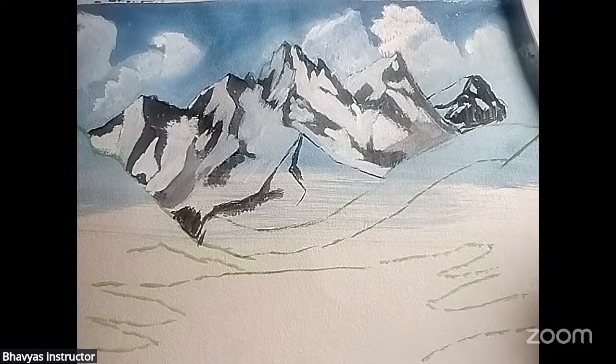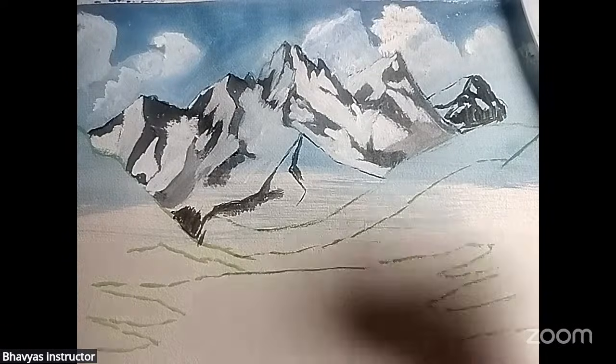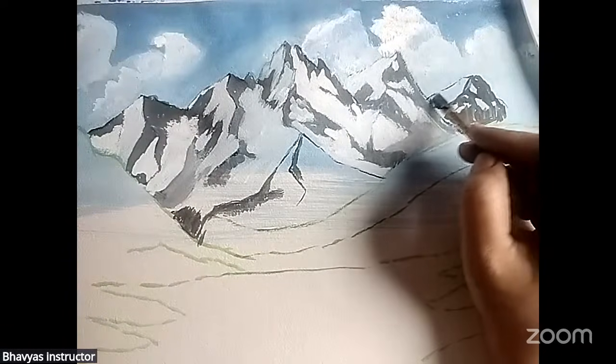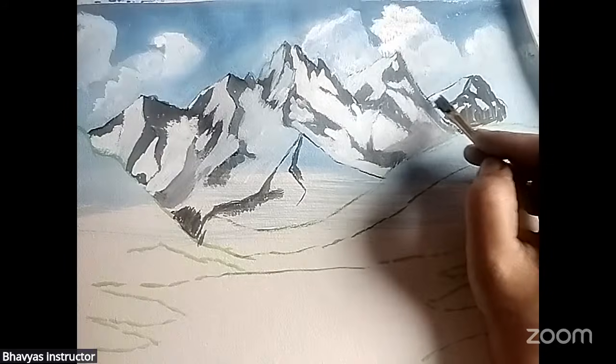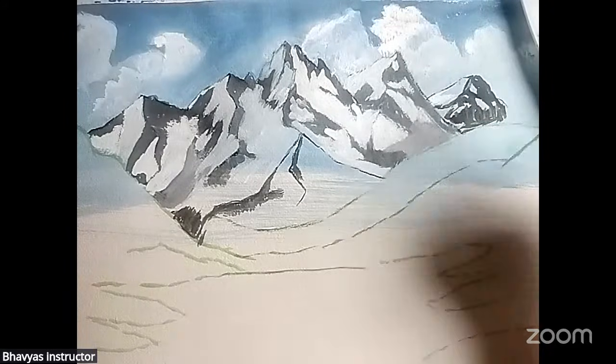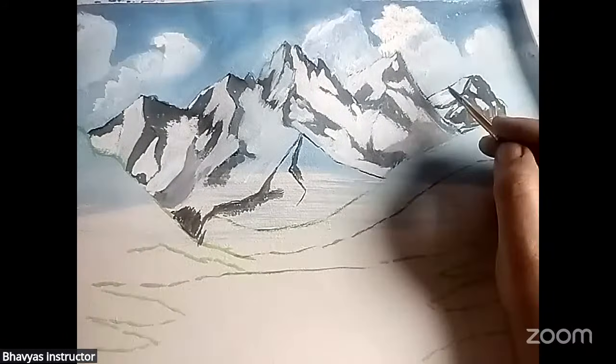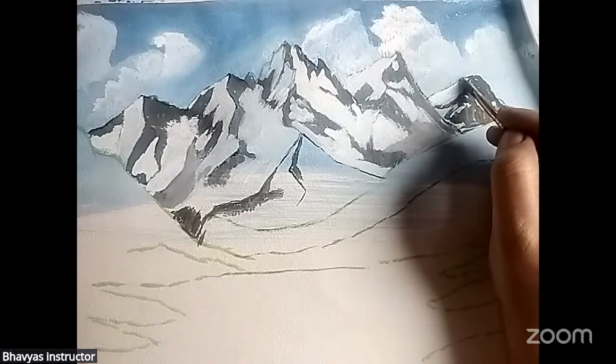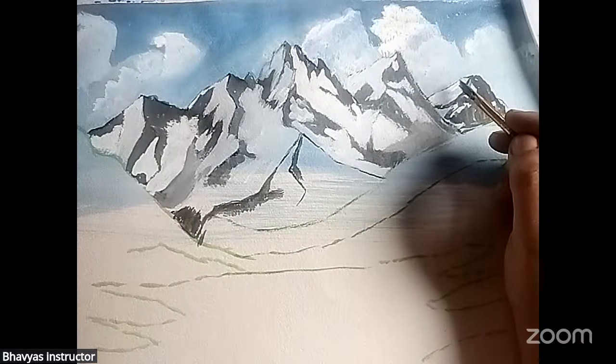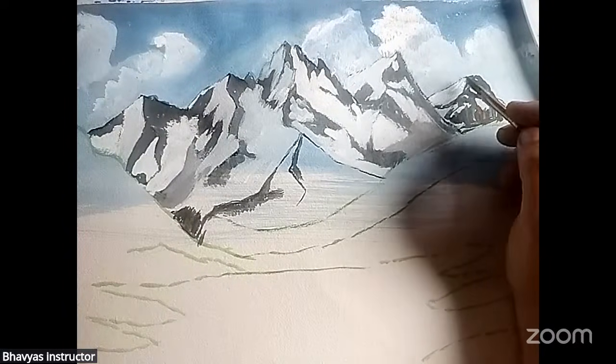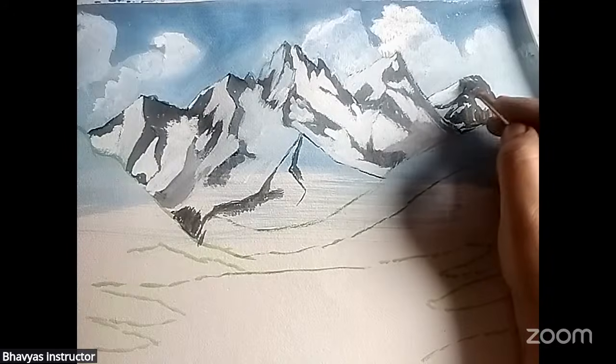Why? Because with the perspective only we will feel the illusion effect. On the single paper, for your eyes you feel a few objects are far away from the eyes and a few objects are very near to our eyes.